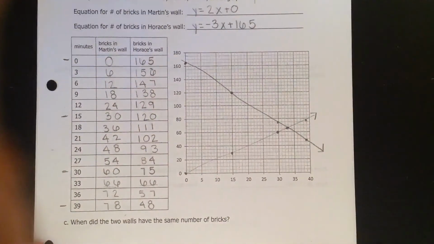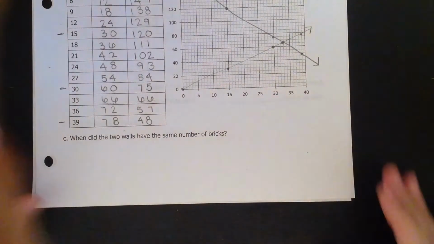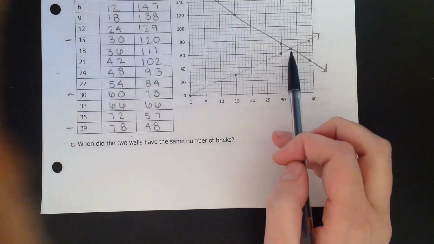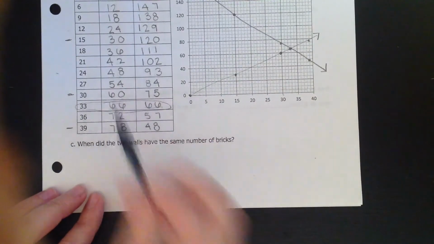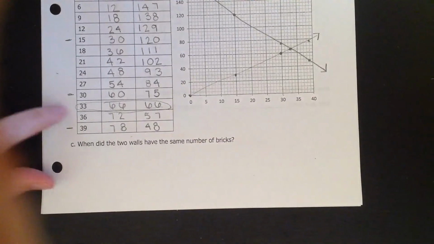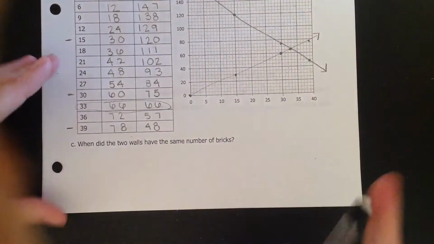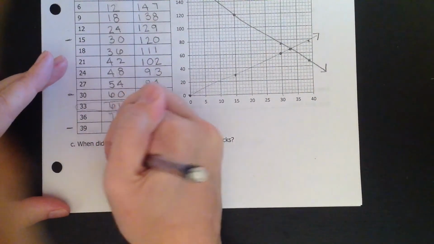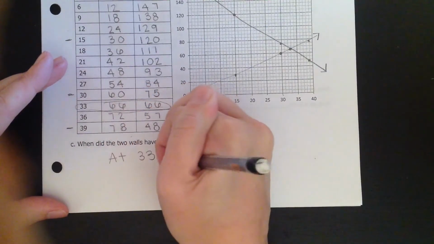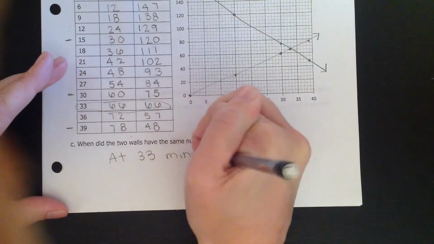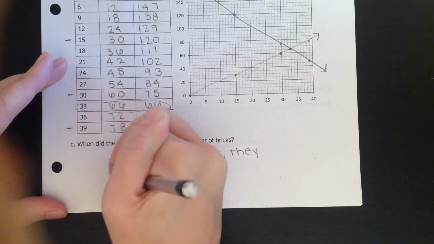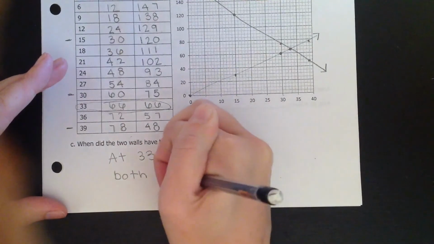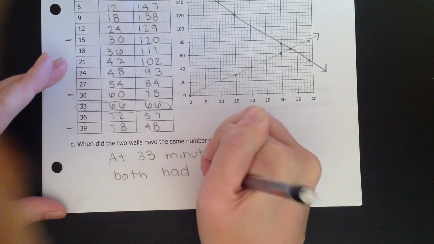And that brings us on to C. When did the two walls have the same number of bricks? And since we found that's where they cross, and in the table we can also see that they have the same number of bricks, we can say at 33 minutes they both had 66 bricks.